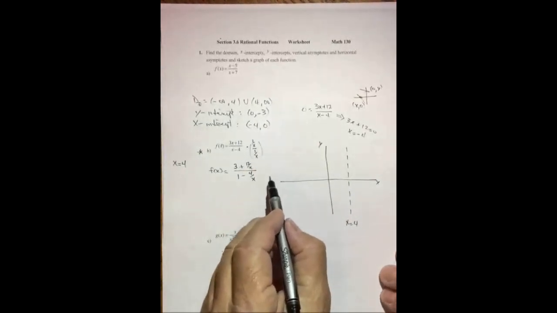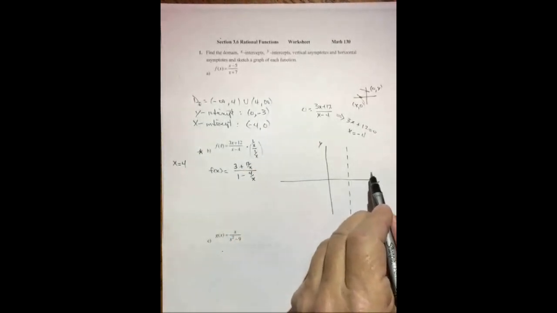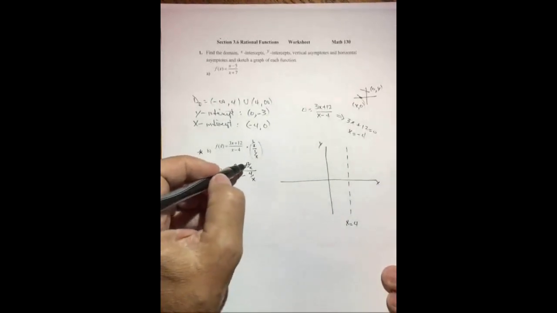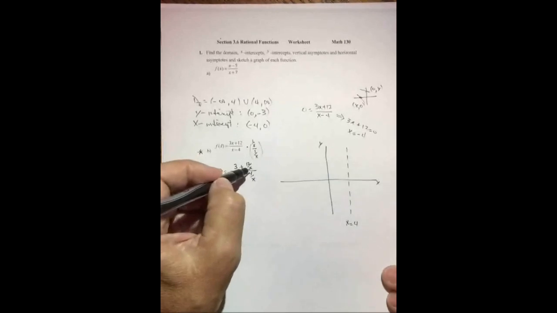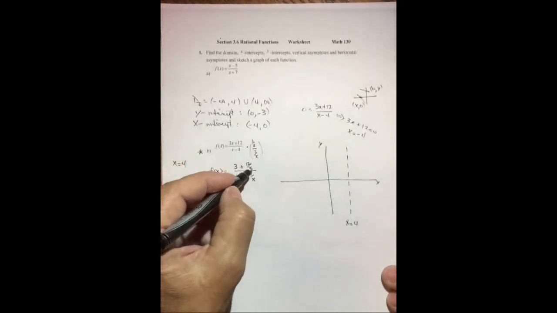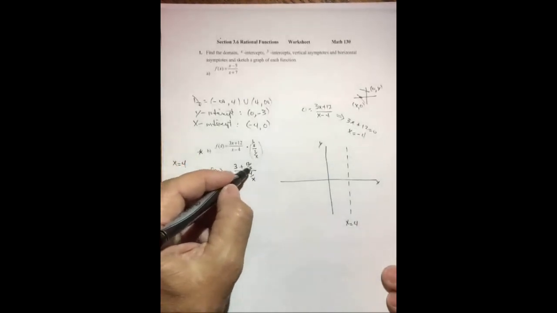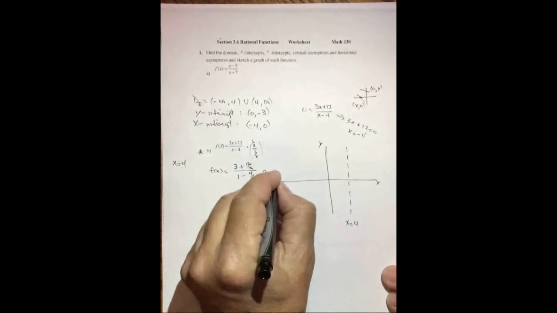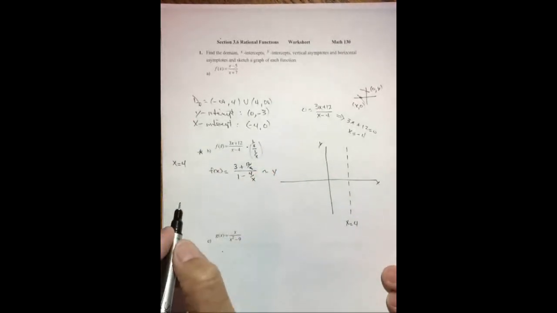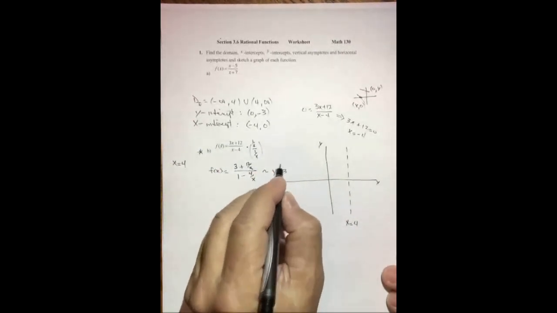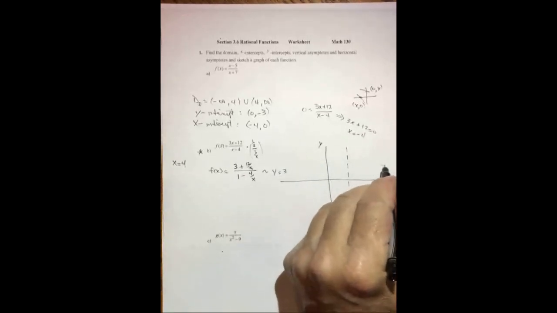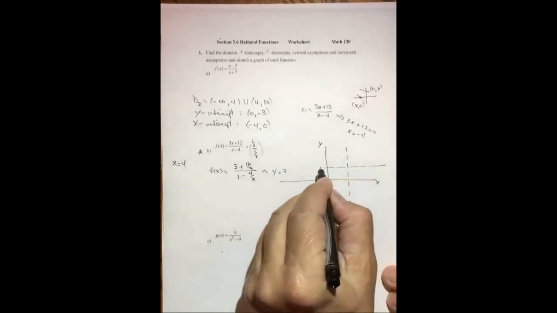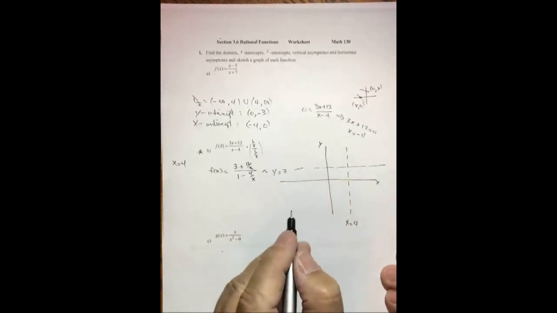Well, as x goes to minus infinity, or if x goes to plus infinity, you get 12 divided by something that's bigger and bigger and bigger. So eventually, these just don't have any value at all. They tend to go to 0. So that means this is going to behave like y equals 3. So y equals 3 is a horizontal asymptote.